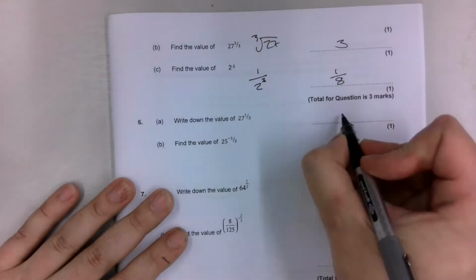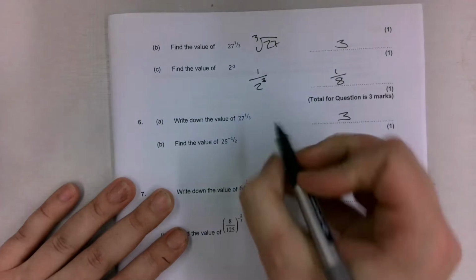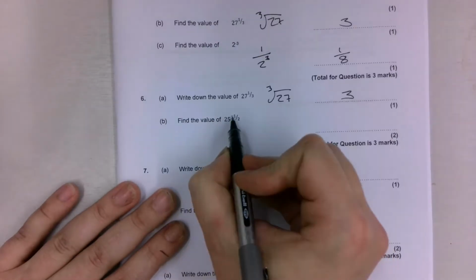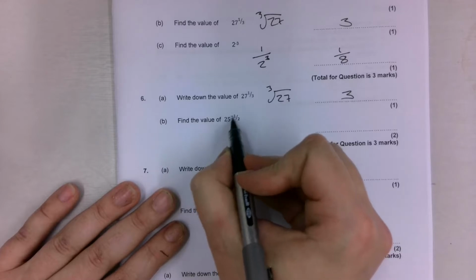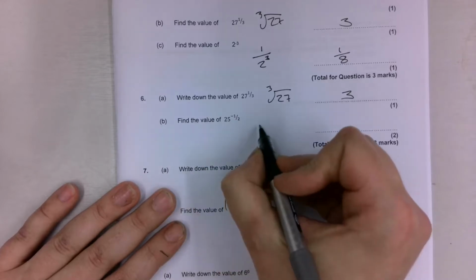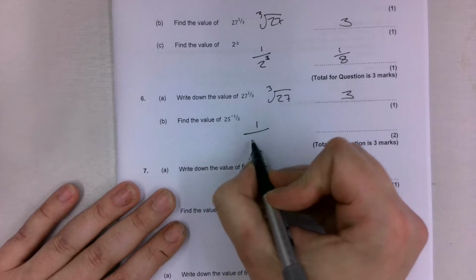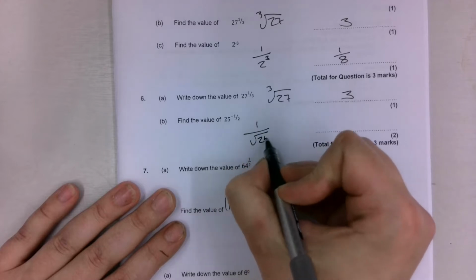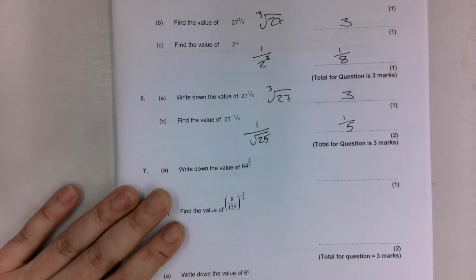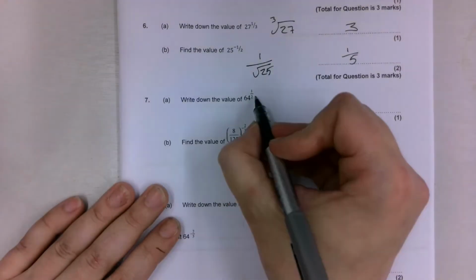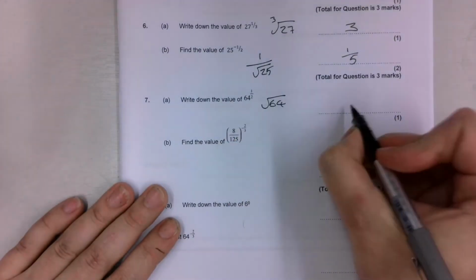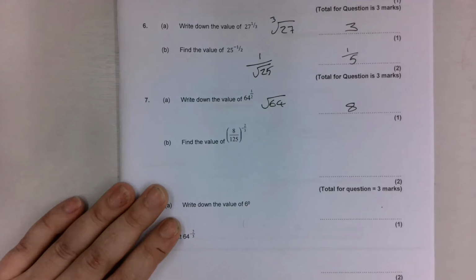We have quite literally just had that question up there, didn't notice that one, so that's 3 again. And then reciprocal again because it's a negative power, and because it's a fraction we're going to be doing square root because there's a 2 at the bottom. So we can rewrite this as 1 over the square root of 25, which is 1/5. Okay, just a fractional power, so it's a half, so that means we're going to be square rooting. Square root of 64 is 8.